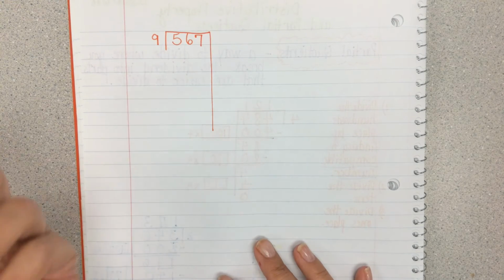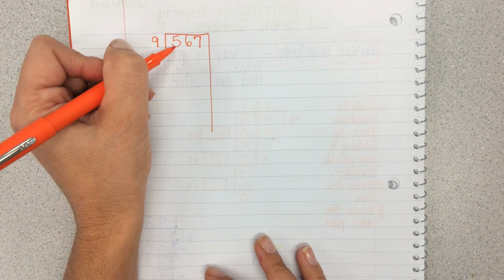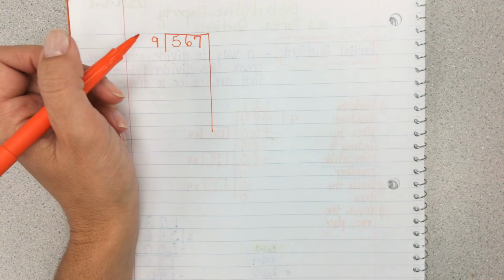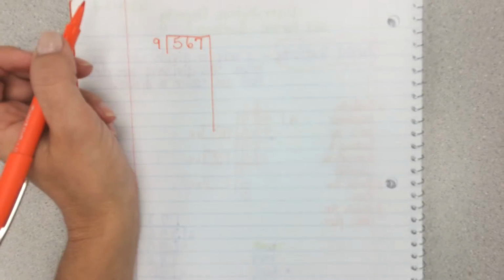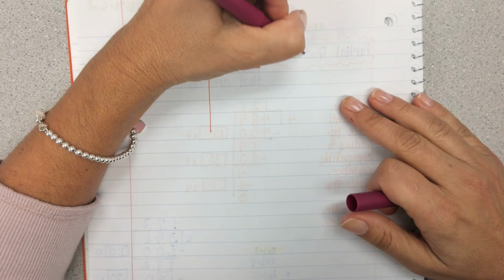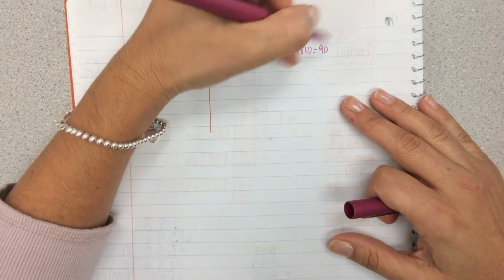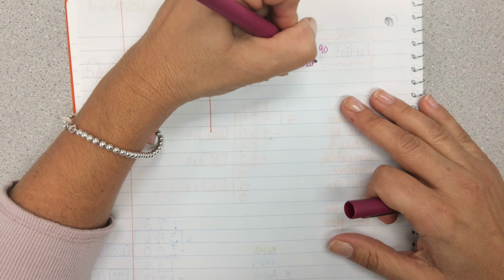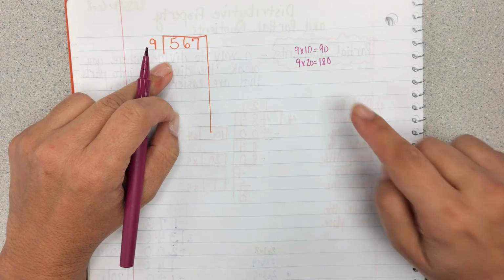So we can't make 5, but we can make 56. And actually, we're going to go for the whole thing here, and I'll show you how. Let's start writing our multiples out. Got 9 times 10 equals 90. That doesn't work. 9 times 20 is 180. Okay, I'm starting to see where I'm going with this.